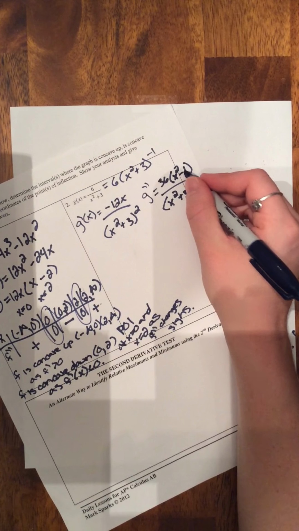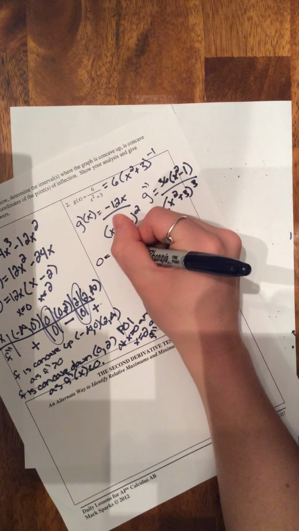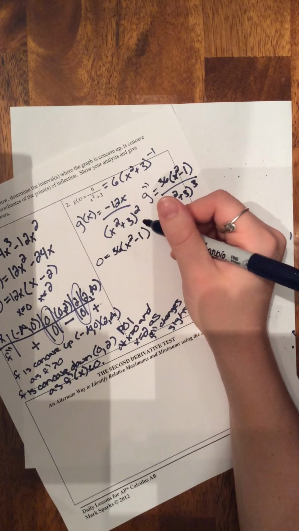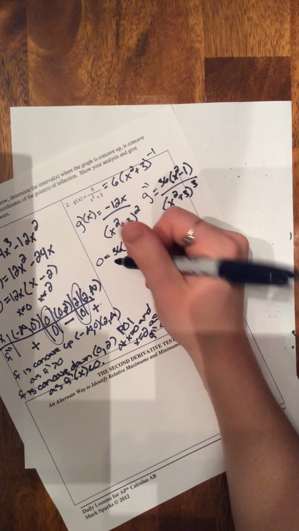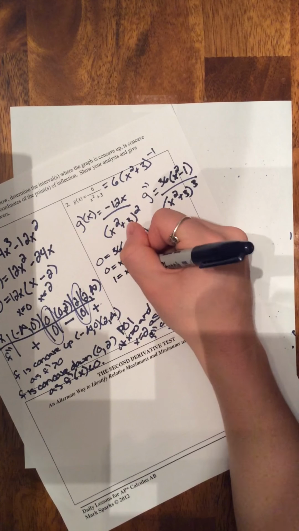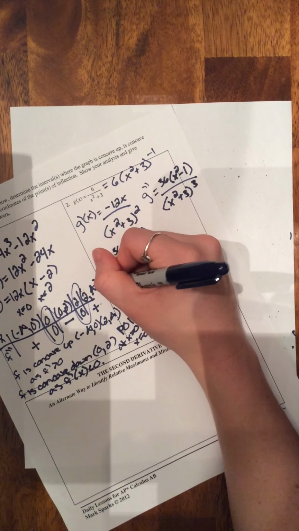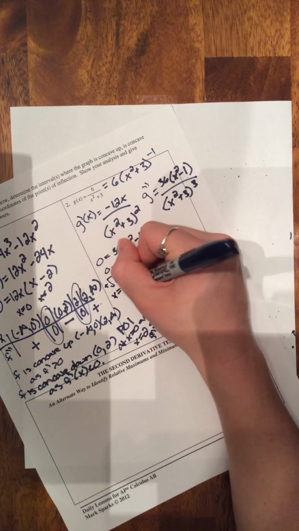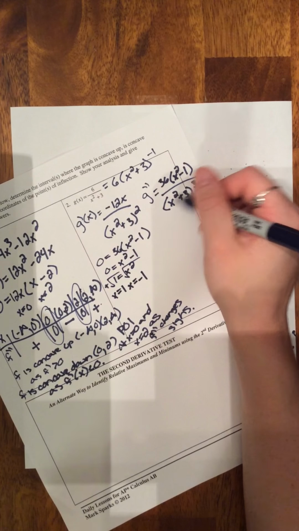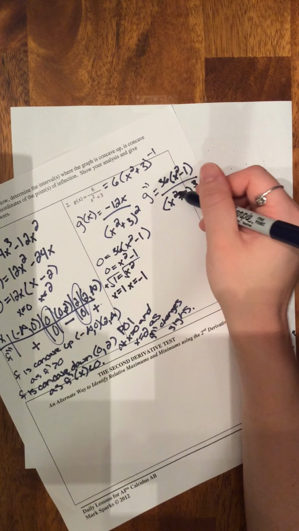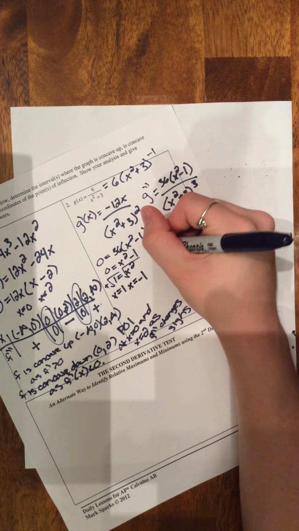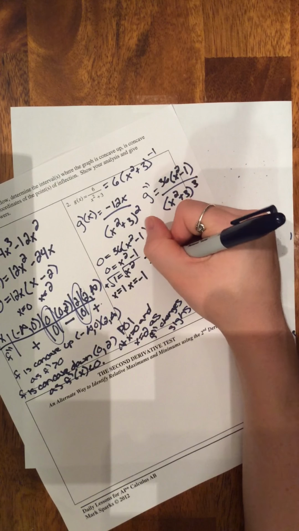So, if I set the numerator equal to 0, divide both sides by 36, I get 0 is equal to x squared minus 1. Add 1, take the square root, so x equals 1 and x equals negative 1. The denominator has another situation going on like before, where it can't ever be 0 because x squared is always going to be positive, plus 3 is going to make it positive also. So when I make my chart, just these values go in.